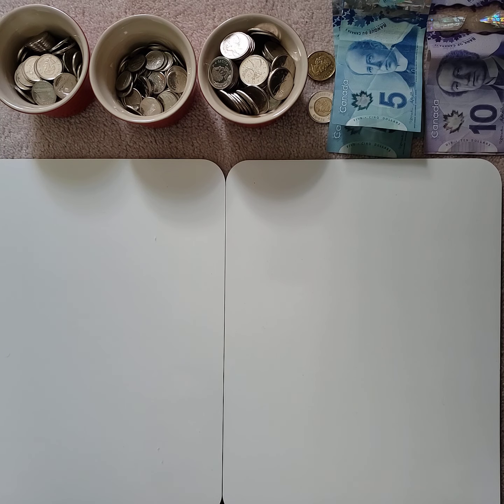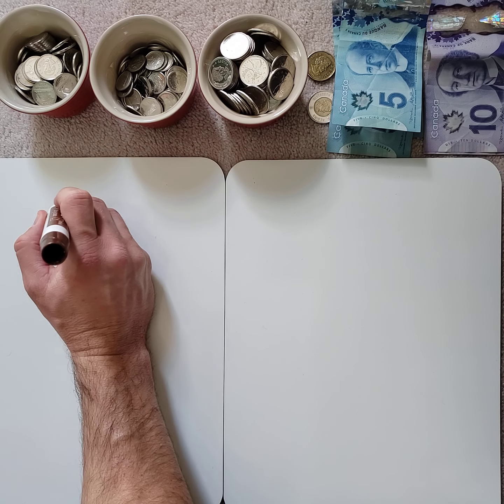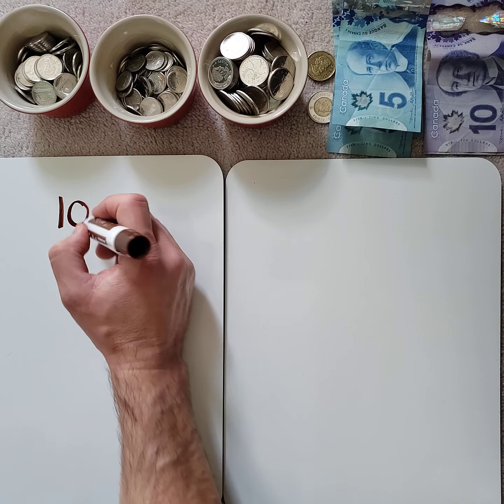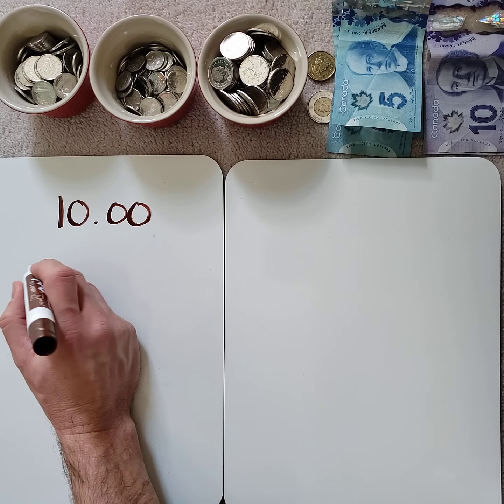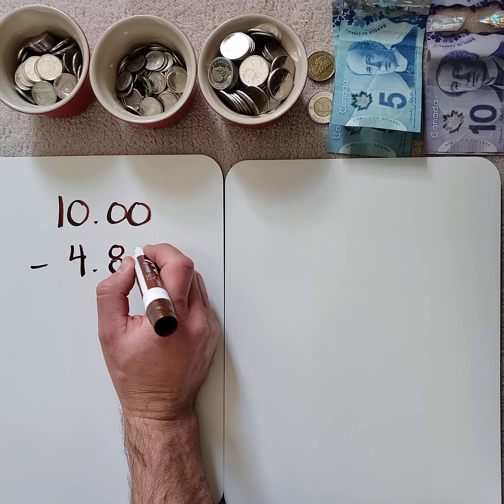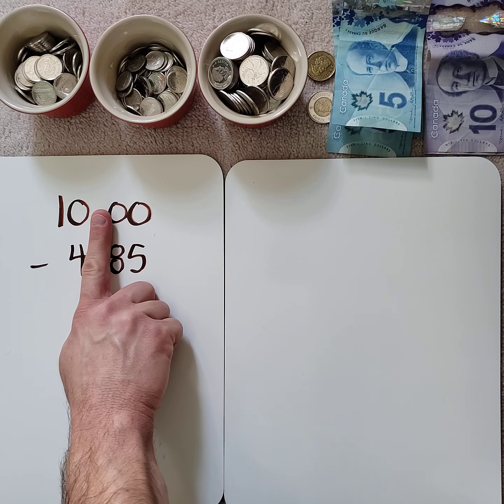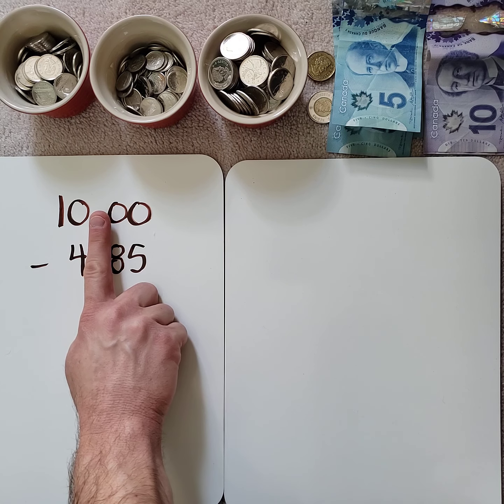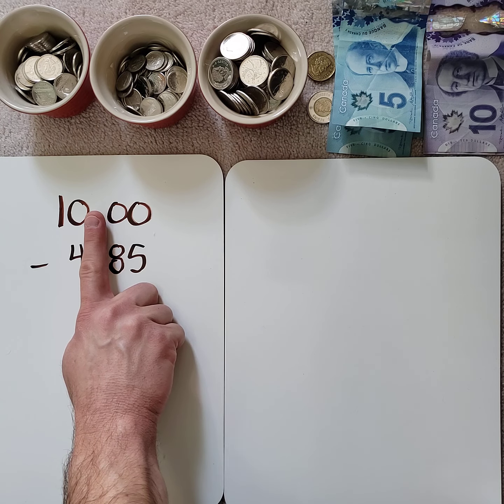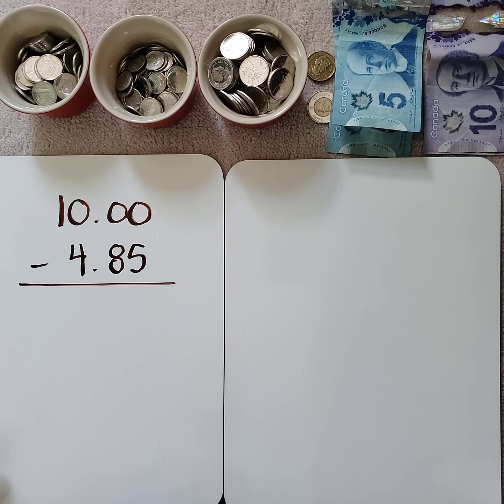So let's say that I was working here on a math problem. If I had $10 to spend and I only spent $4.85, so I might be thinking about $10 and I've only spent $4.85, okay? Or I could be thinking of this, if I cover up my decimals here, as 1,000 cents minus 485 cents. So we're relating it back to some of the work that we've done previously with addition and subtraction.